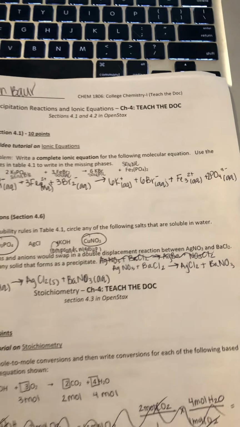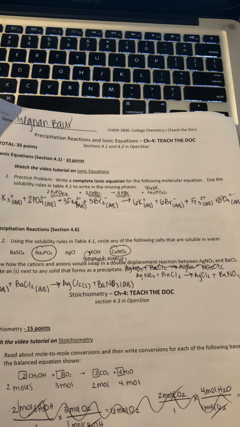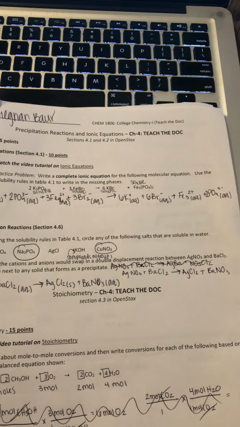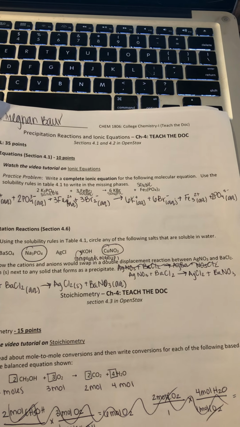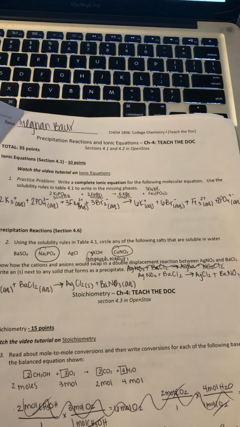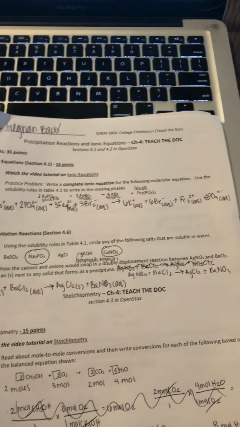Yeah, so everything there ended up being soluble, and that's why the phase is all aqueous for all of them. And I just used that table that was in the book that was recommended there, and just separated out the ions and their charges, and it all ended up adding up.